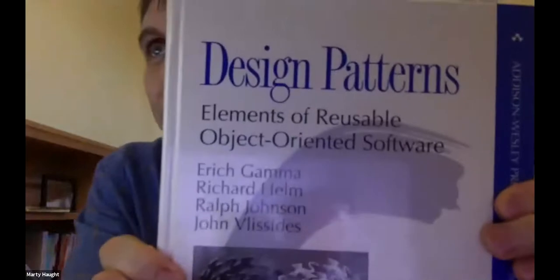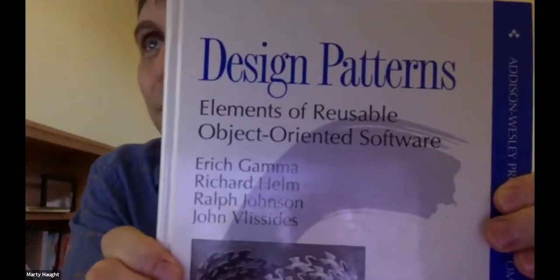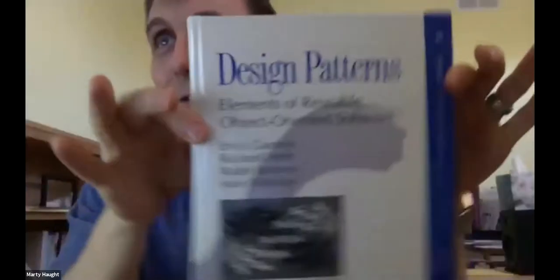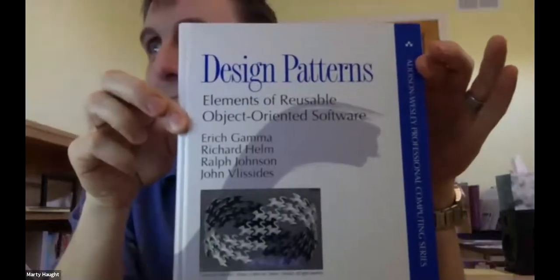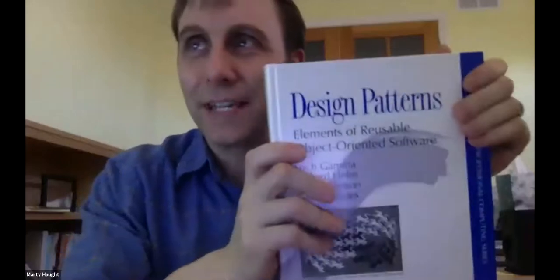So Marty, what was the title of that book? Design Patterns: Elements of Reusable Object-Oriented Software, by Gamma, Helm, Johnson, and Vlissides. Also known as the Gang of Four book. I think that book's like 40 years old, 50. How old is it now? It was printed in '95 originally. Originally? I thought it was older than that.